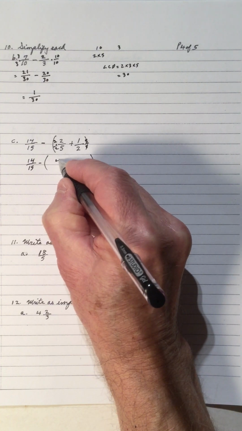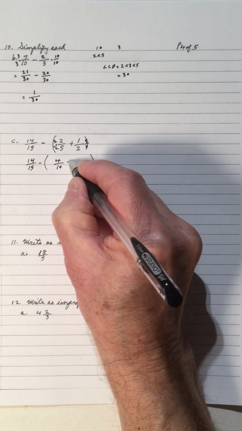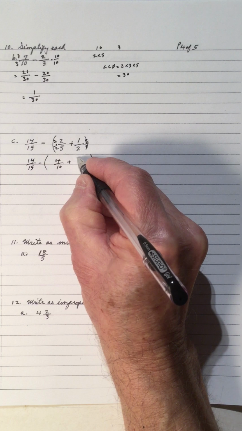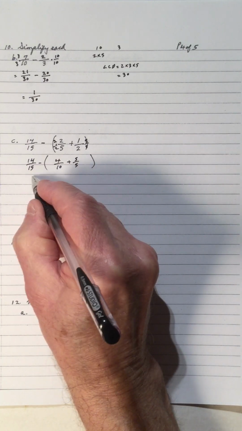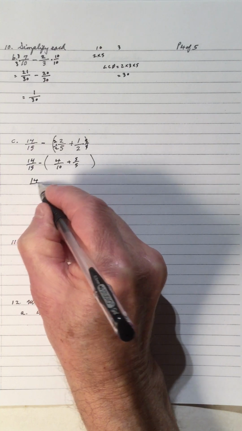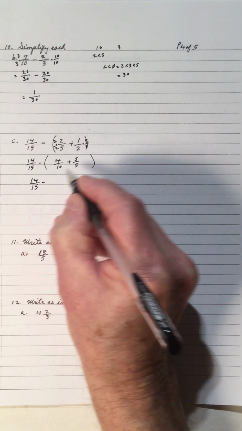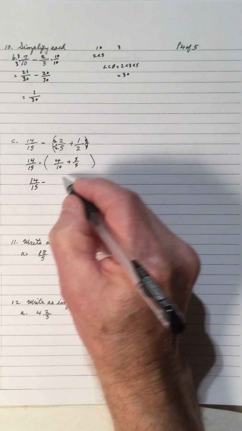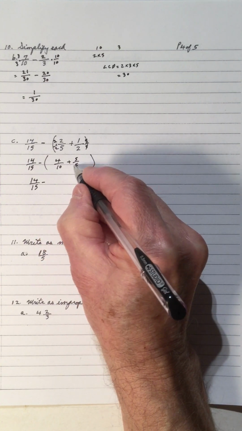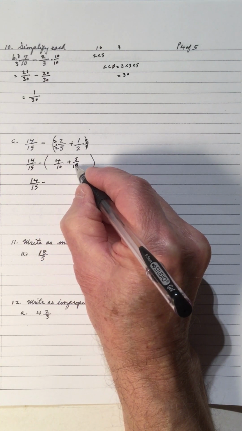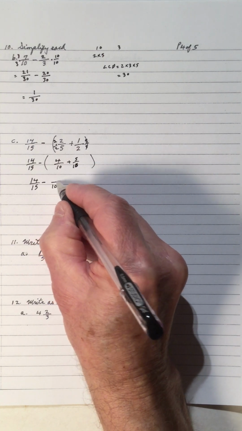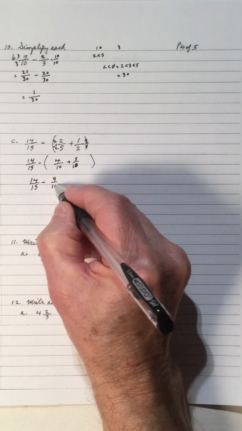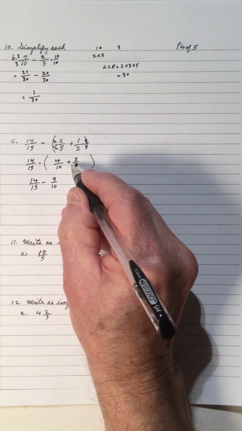So that gives us 4 over 10 plus 5 over 10. So we have 14 over 15. And we're working out the inside of the bracket first. That gives us, oh, we're down to 5, it should be a 10. One of those errors. Common denominator is 10, and 4 plus 5 is 9.